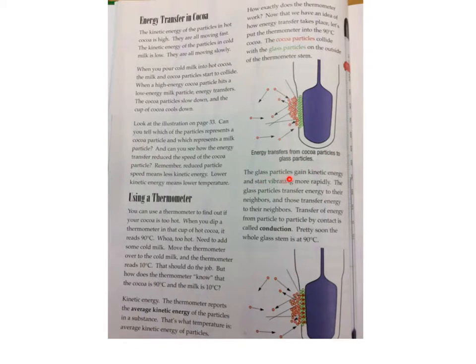The glass particles gain kinetic energy and start vibrating more rapidly. The glass particles transfer energy to their neighbors, and those transfer energy to their neighbors. Transfer of energy from particle to particle by contact is called conduction. Pretty soon, the whole glass stem is at 90 degrees Celsius.